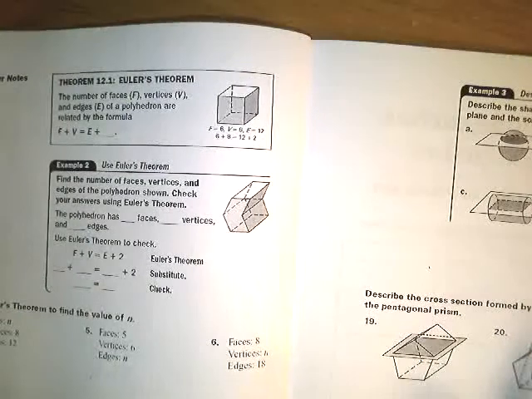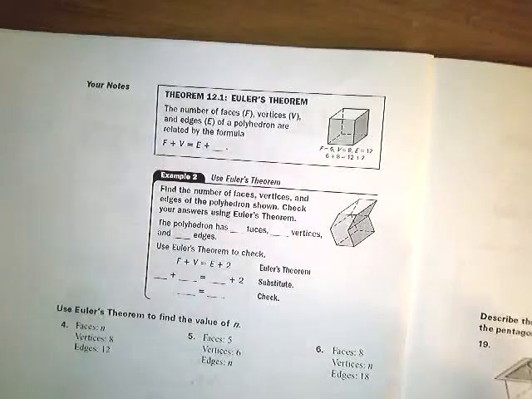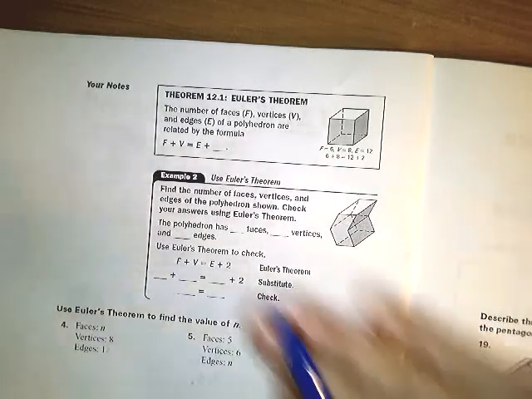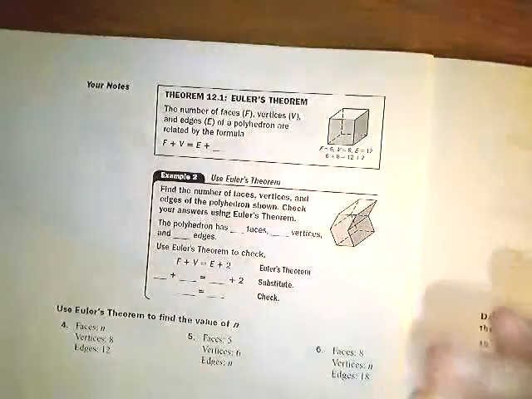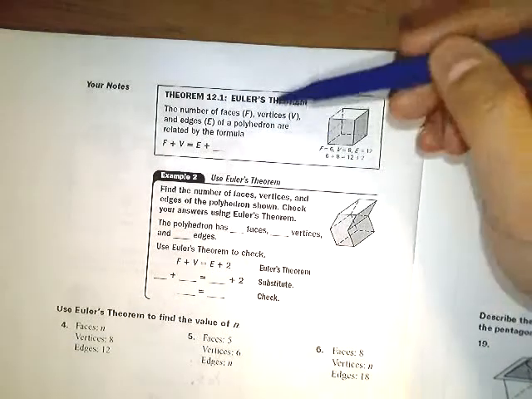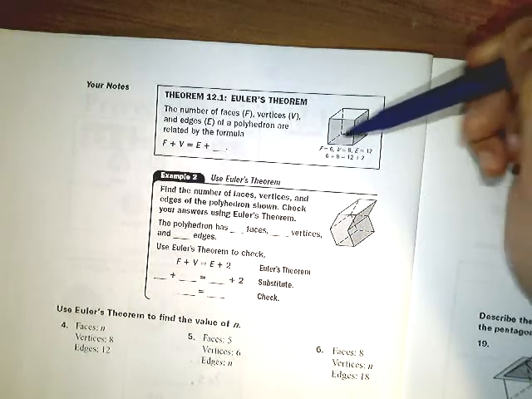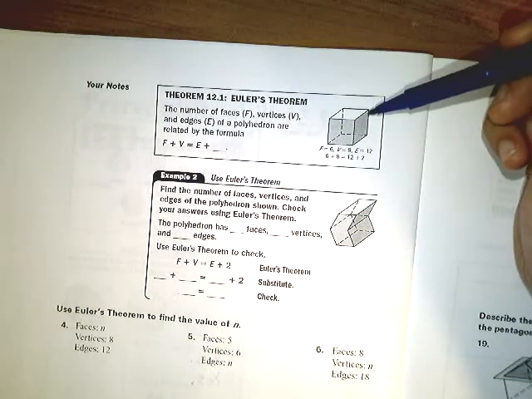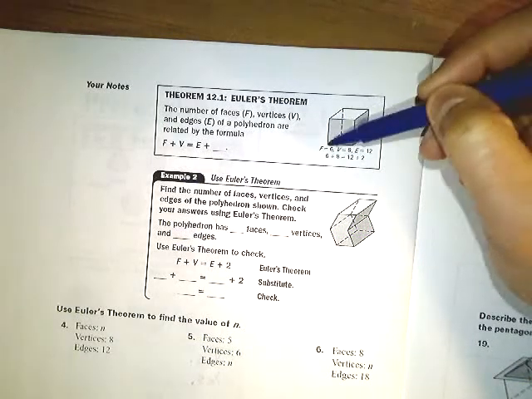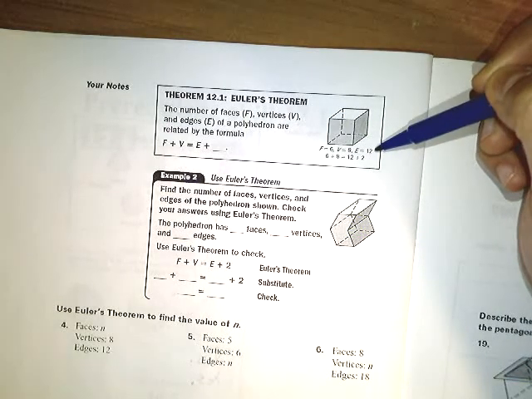Now most of this quiz is going to be on this concept here. It's called Euler's theorem because the man that discovered it was named Euler. That was his last name. The number of faces, remember that's the walls, or how many surfaces are on the outside of the shape, and vertices, that's the corners, right? On this particular shape you have 8 corners, 1, 2, 3, 4 on the bottom and 1, 2, 3, 4 on the top. And edges, that's these things here. There's 1, 2, 3, 4, 5, 6, up to 12. There's 12 on this particular shape.